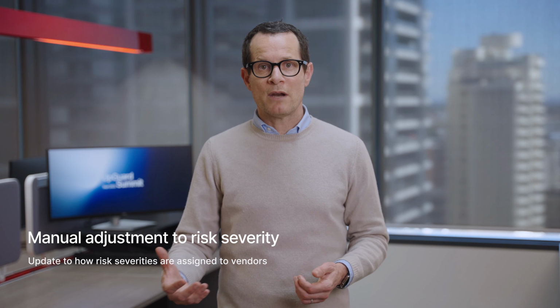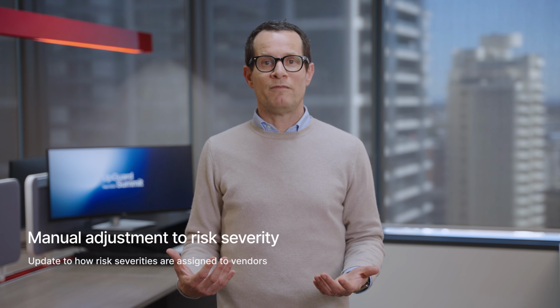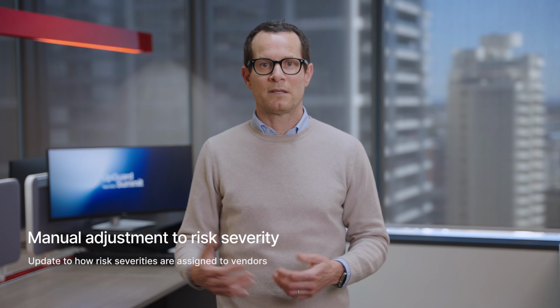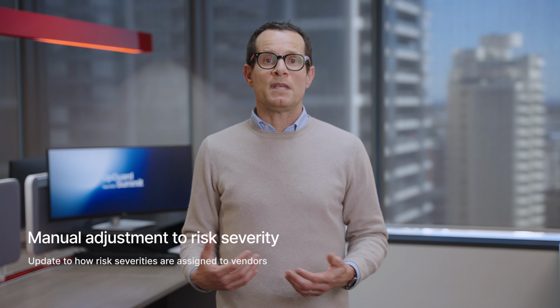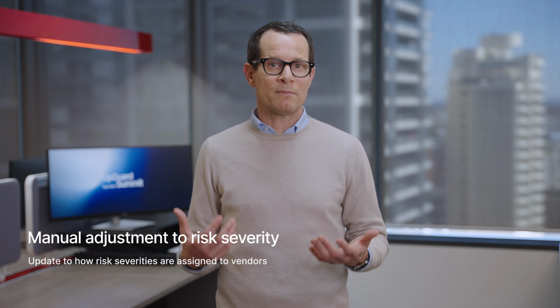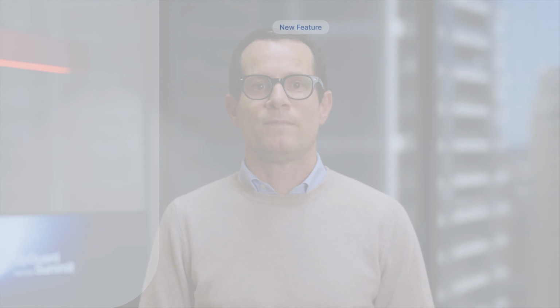Another feature we're launching today is the ability to adjust the severity of risks. When UpGuard detects risks based on our internet scanning and questionnaire responses, we assign a severity level to each risk that reflects its likelihood and impact. This only measures the inherent risk, though, and doesn't account for any compensating controls that may be in place. When assessing a vendor, you may become aware of controls they've implemented that reduce the severity of a risk.